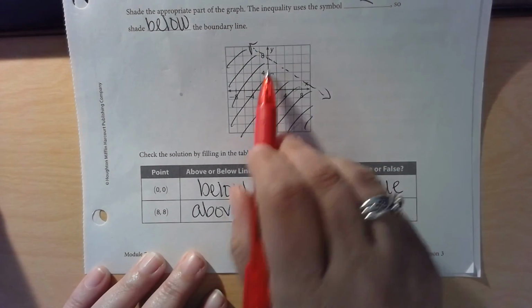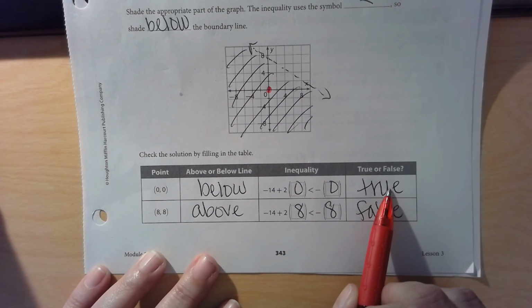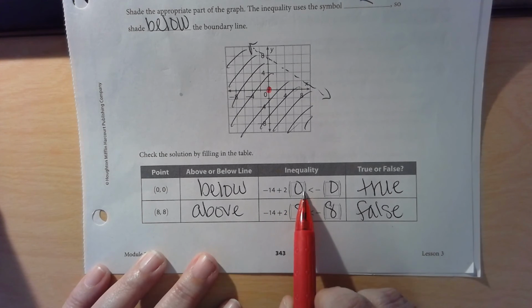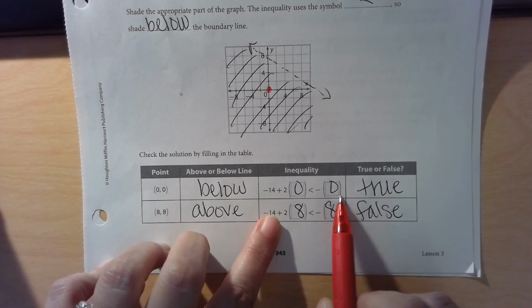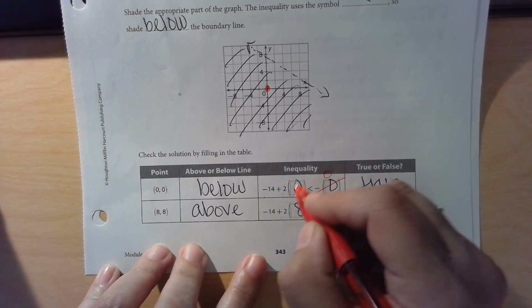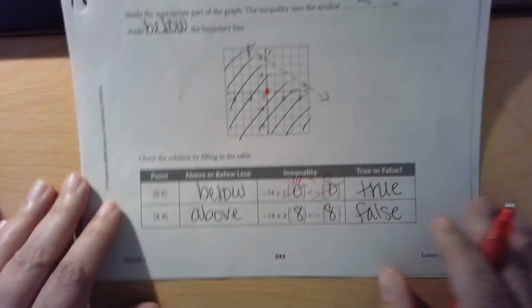If we shaded correctly, when we put 0 in here, we should get a true statement. So negative 14 plus 2 times 0 is less than negative 0. Well, negative 0 is still 0. Negative 14 plus 0 is negative 14. So is negative 14 less than 0? Yes, it's true. We're good.